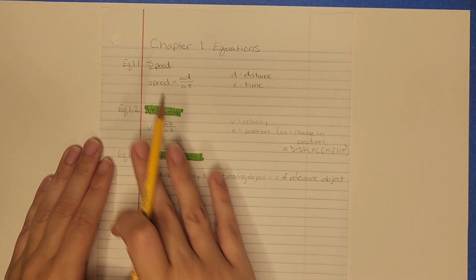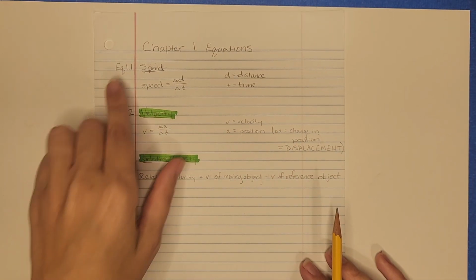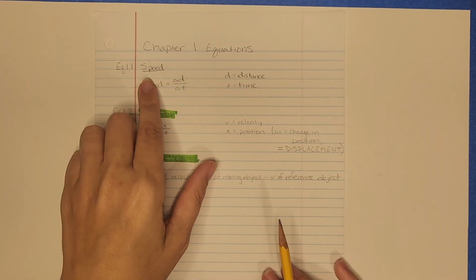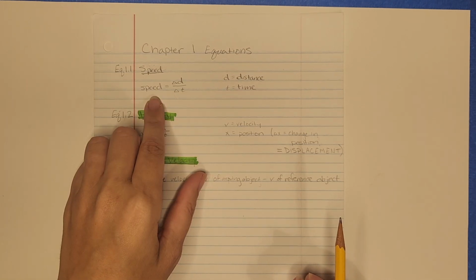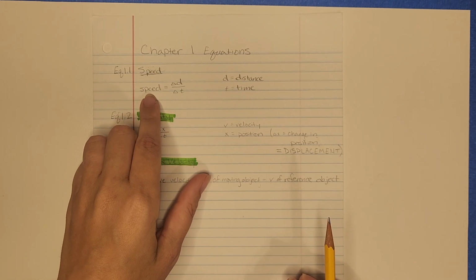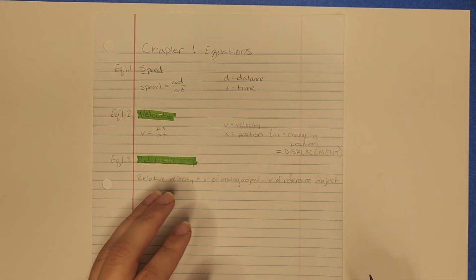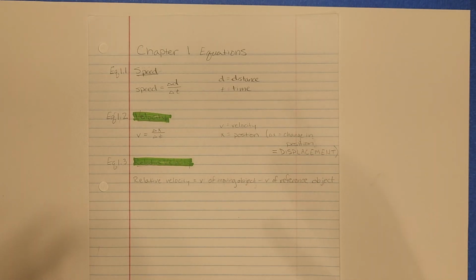Each equation is labeled with a number in the chapter. I like to add a title to it, as they usually don't have titles. Sometimes they're very simple, just the same title as the first value in the equation, but sometimes it's a little bit more tricky, and a title will really help you remember what the equation is about.